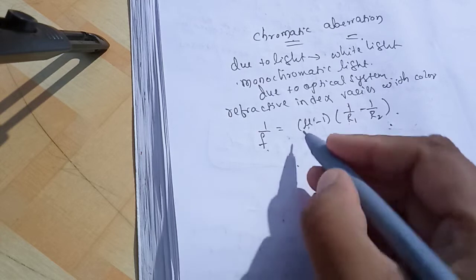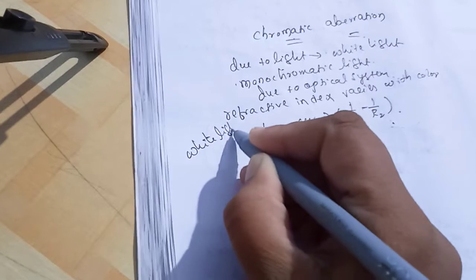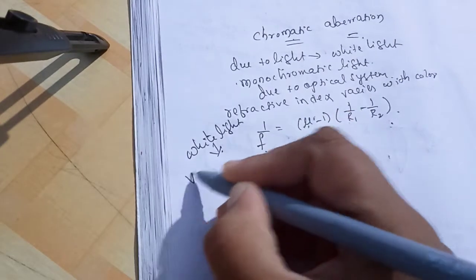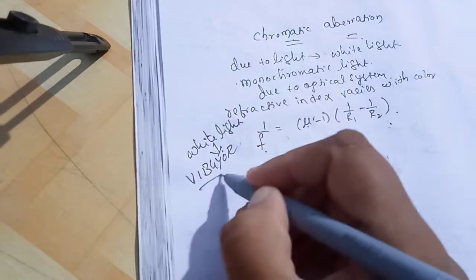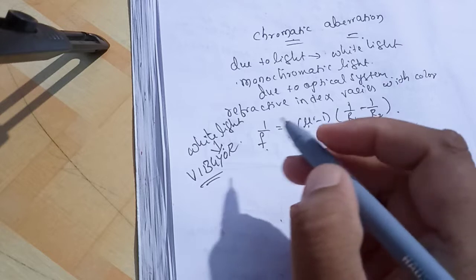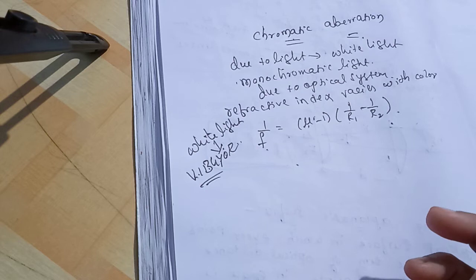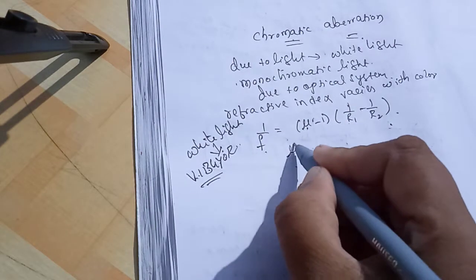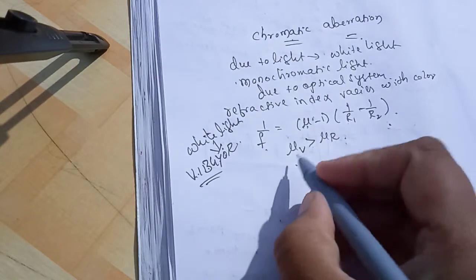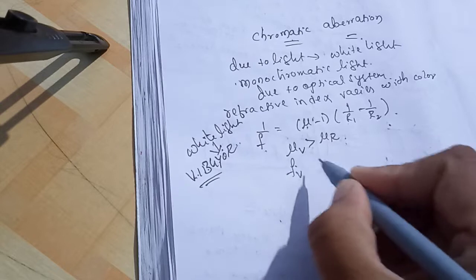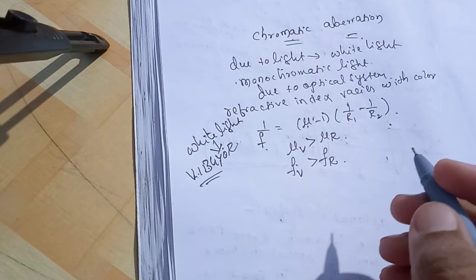Now, white light means when dispersion occurs due to refraction, it splits into VIBGYOR: violet, indigo, blue, green, yellow, orange, red. Now the refractive index of violet color is greater than the refractive index of red color. So the focal length of violet color will be less than the focal length of the red color.